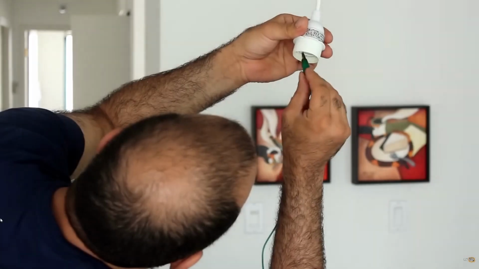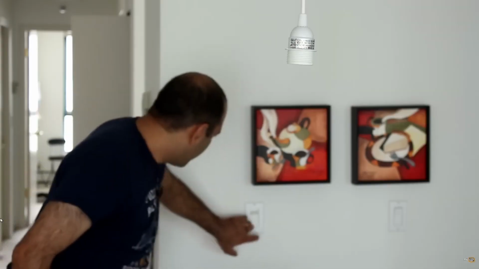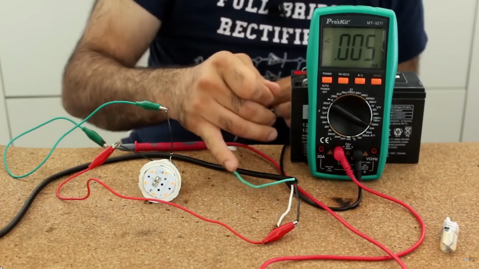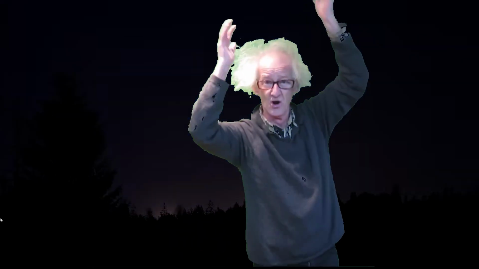Before anything, if you're not an electrician, and especially if you are one, you should know electricity is dangerous. So cut the power at the mains or hire an expert. Now if I touch the ground, what? Ow! No, really, it's no joke.